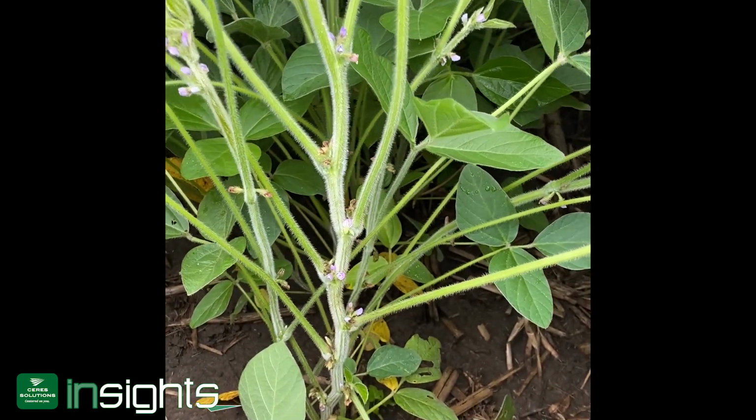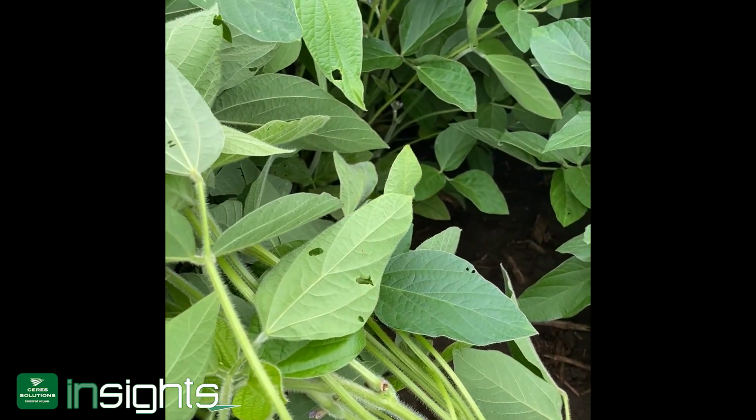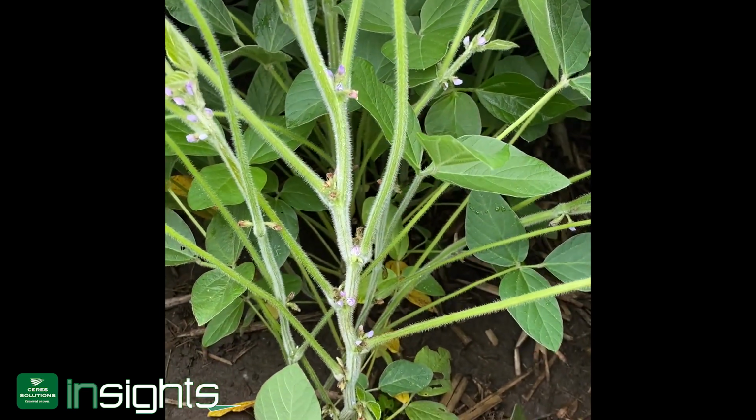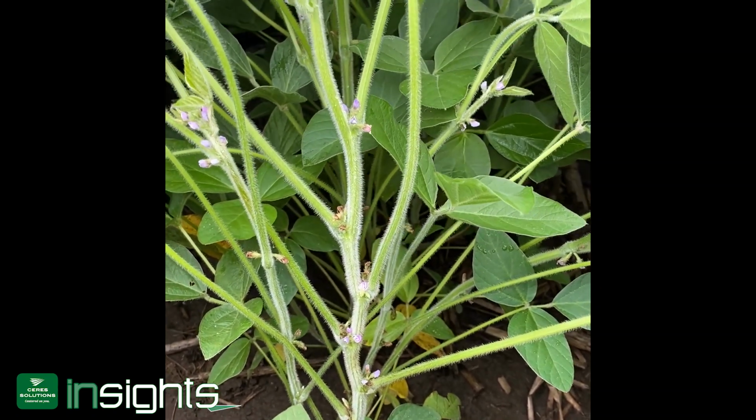You would probably put insecticide in at this point. You can see we already have some feeding activity on these leaves from bean leaf beetle. You'll see stink bugs. Often they don't reach an individual threshold at this point, but with the complex there, it's good to control it when you're making that application.